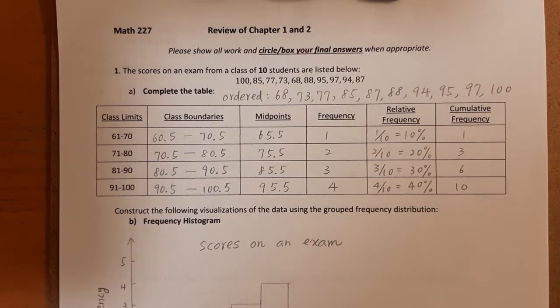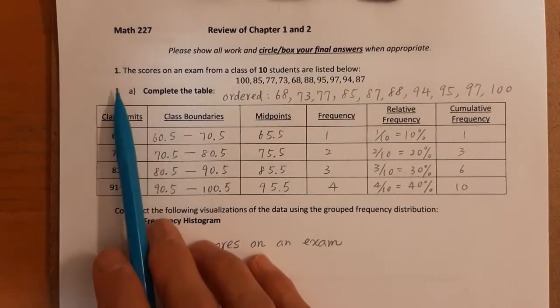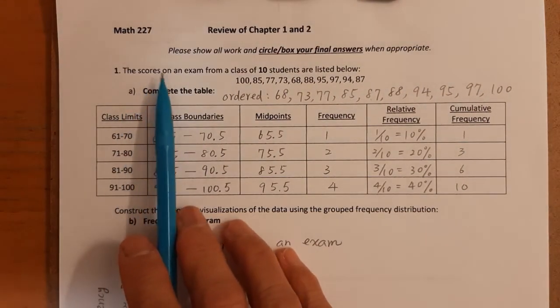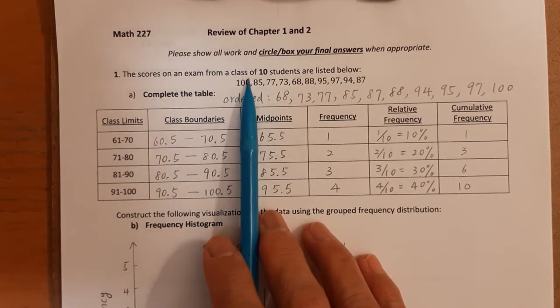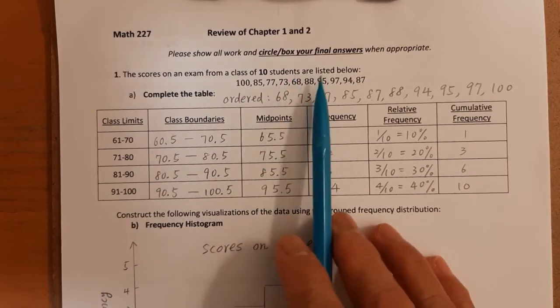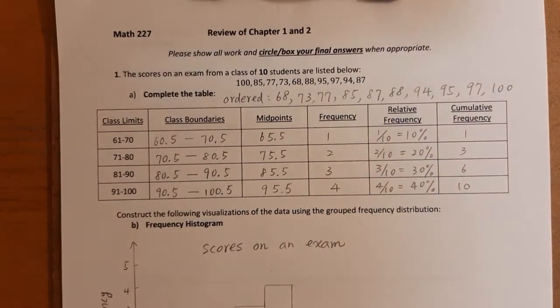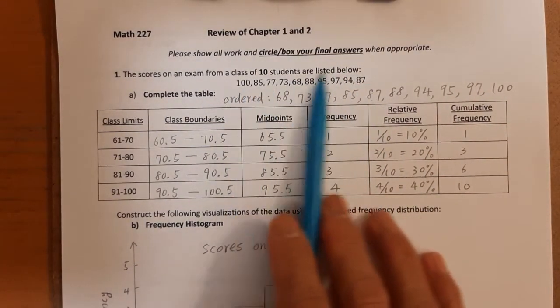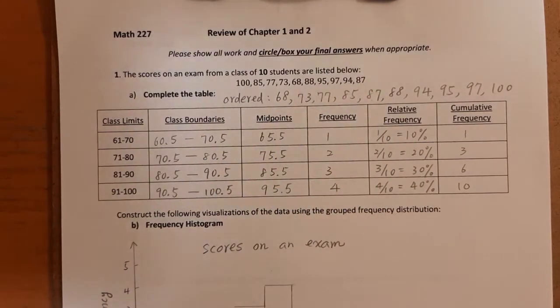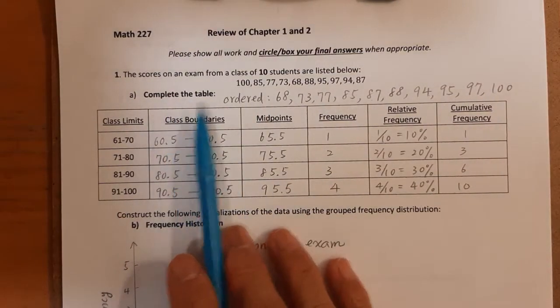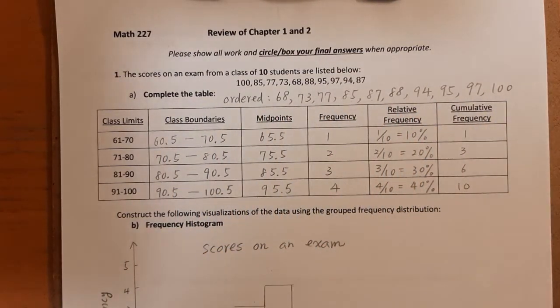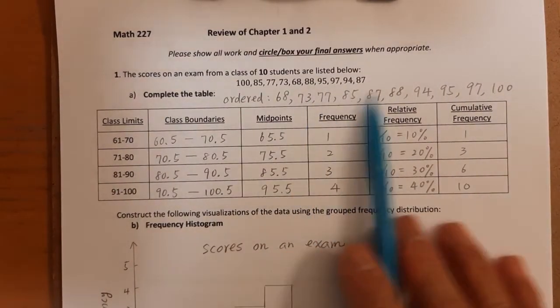These are questions similar to the test questions. First question: the scores on an exam from a class of 10 students are listed below. Those are the scores. They are not in ascending order. First of all, we are going to put them in ascending order.